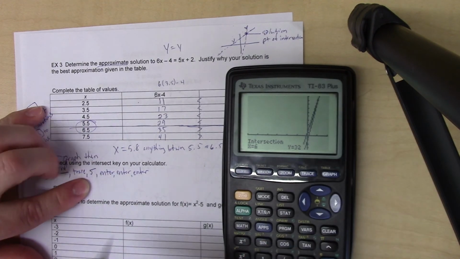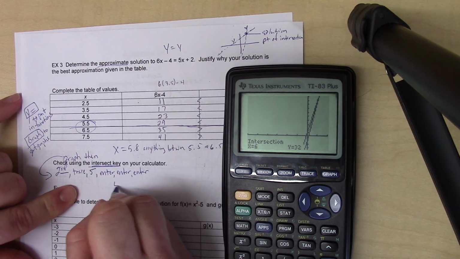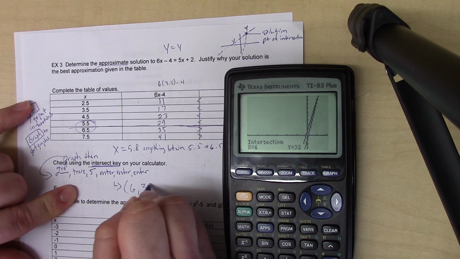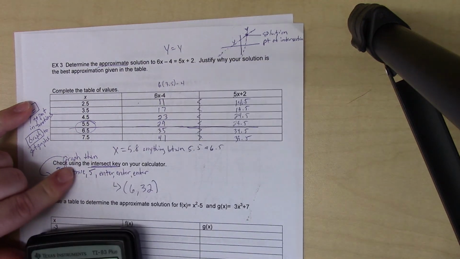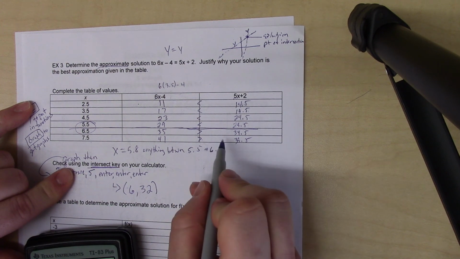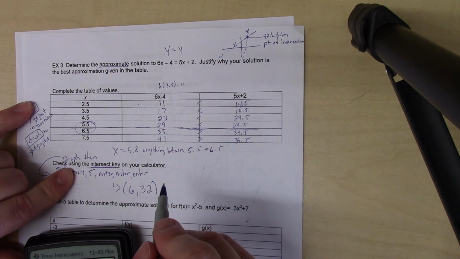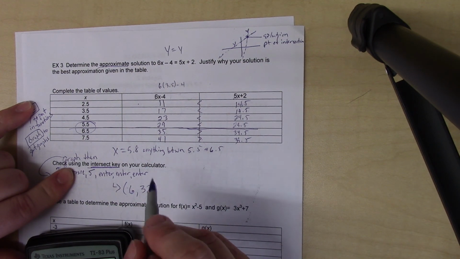So let me come back here. Using the intersection key on our calculator, which is what we just did, we found the point to be 6, 32. Which, look, that makes a lot of sense according to what our chart says. Between 5.5 and 6.5, and the value was somewhere between 29.5 and 34.5, somewhere in there. So makes sense, right?